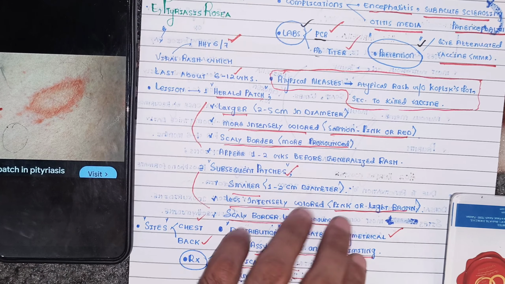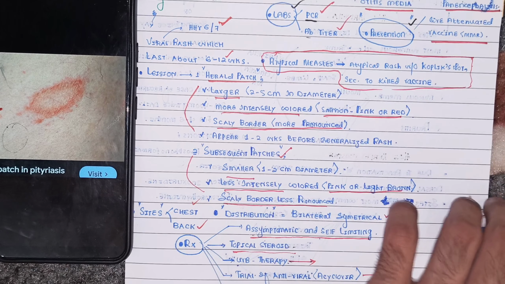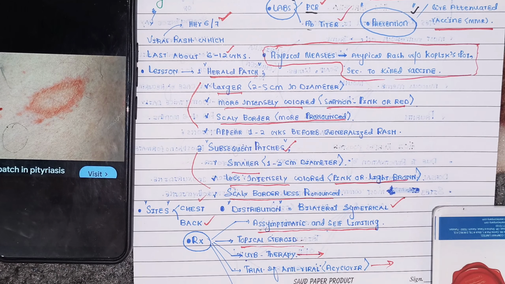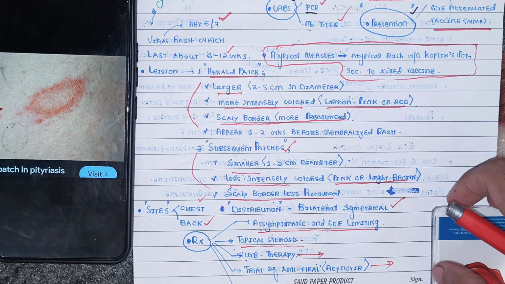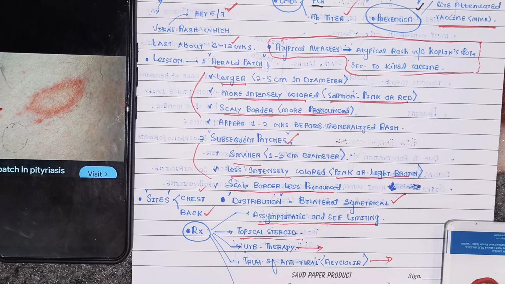Okay, and where do these lesions appear, beta? On the chest and the back, bilaterally and symmetrically, on both sides. By the way, it is asymptomatic by the mercy of God, and it is self-limiting, but still you can apply topical steroids to get rid of this lesion.